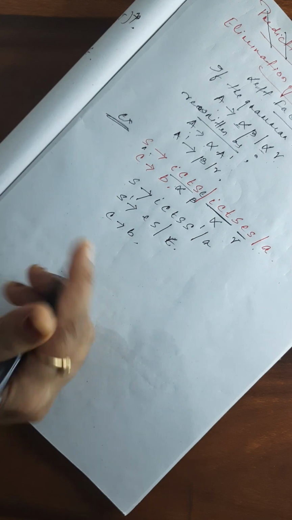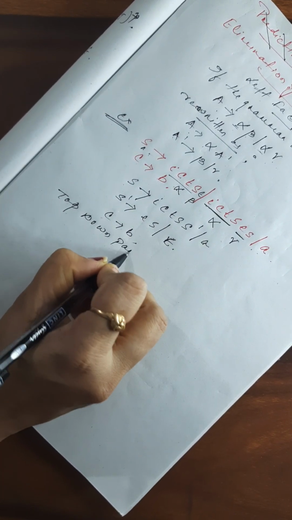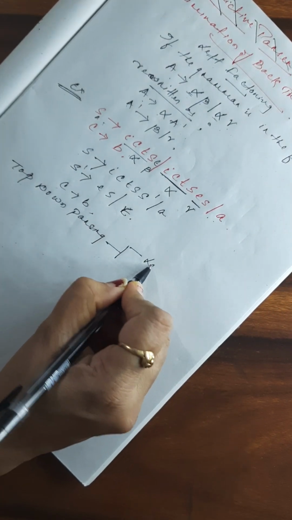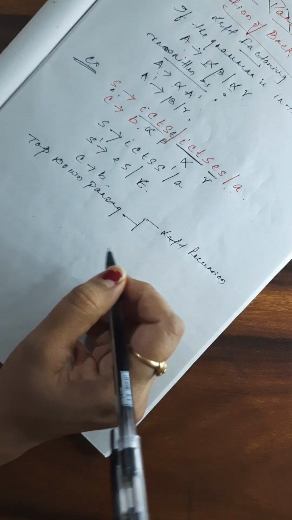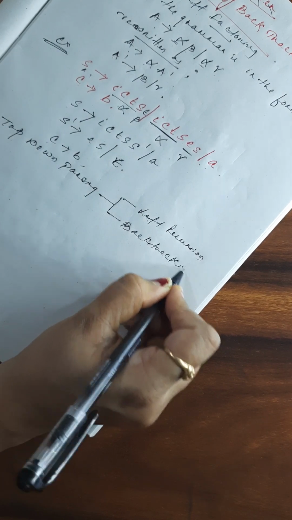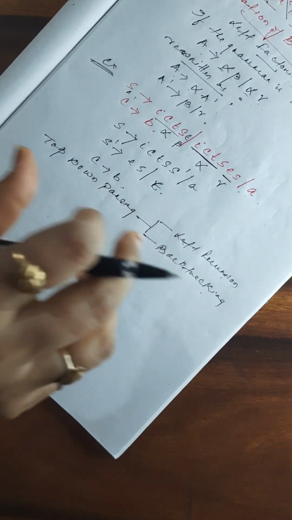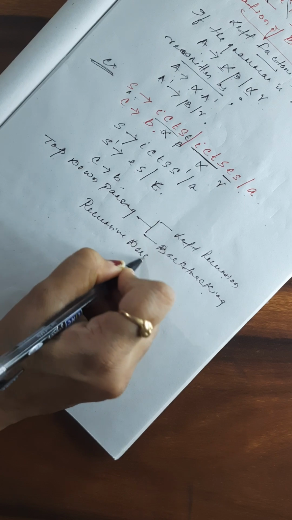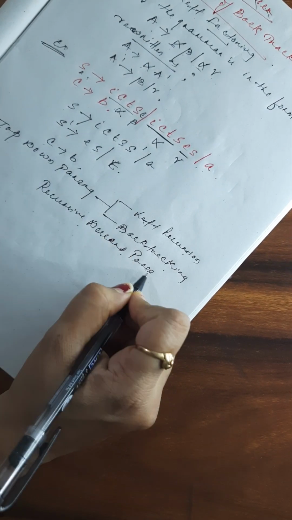Now, what did we study? We studied top down parsing, okay. Top down parsing has two disadvantages. One was left recursion, another was backtracking, okay. Now, once these two are eliminated, then the grammar that we get, or the parser that we get, is called a recursive descent parser, okay. That is called your recursive descent parser.